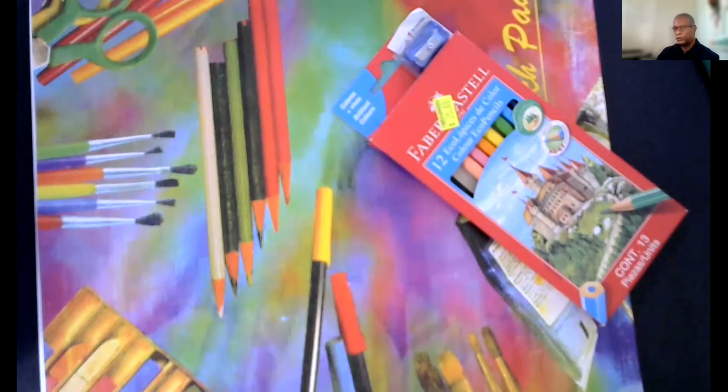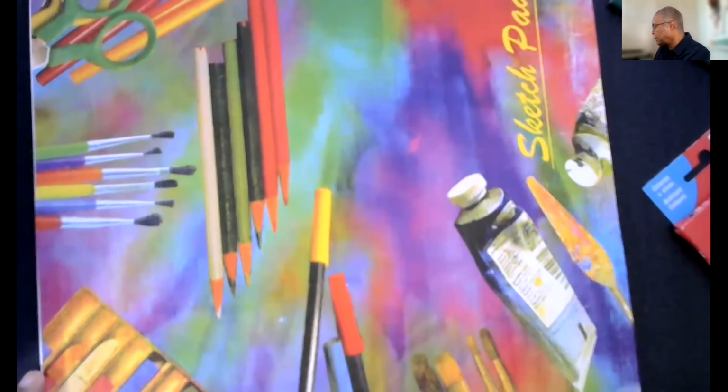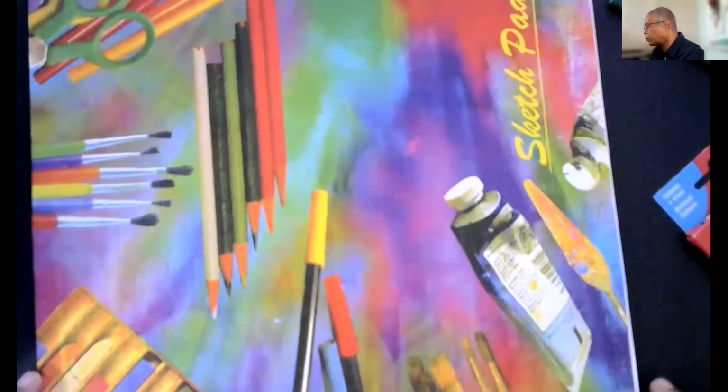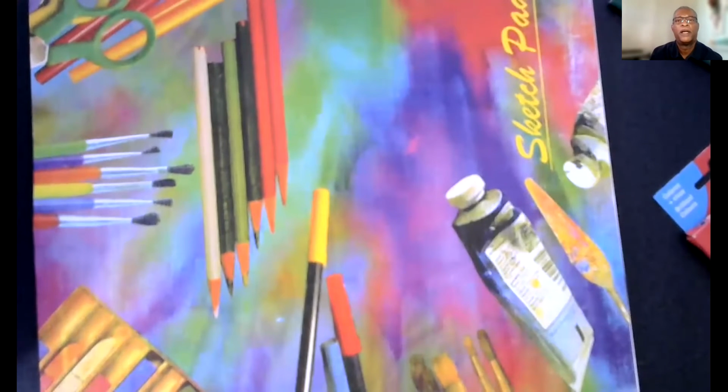There you go. So what we have here is my sketch pad, which I bought from Ishmael and Khan for $20. And we have some drawing pencils. And what we're going to do is draw out some stuff. Now, before I go to this, I forgot to show you something. Let me just go back here.